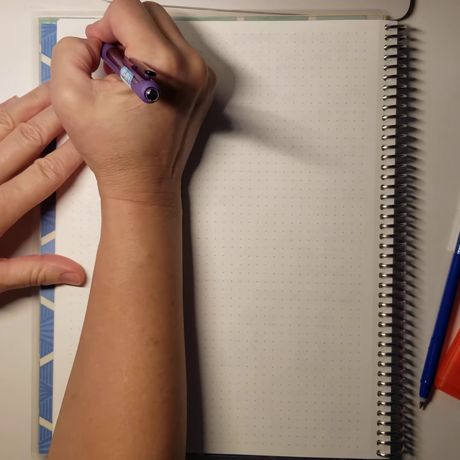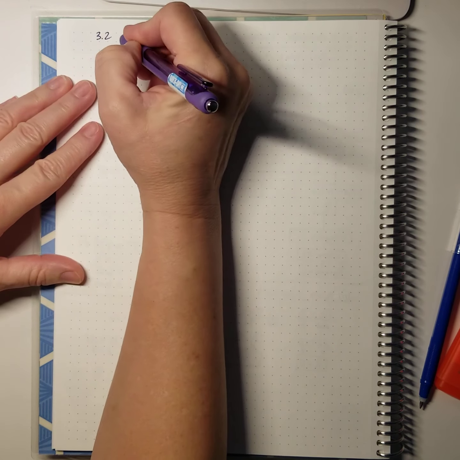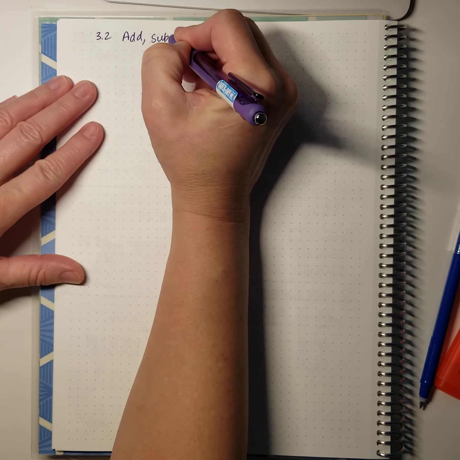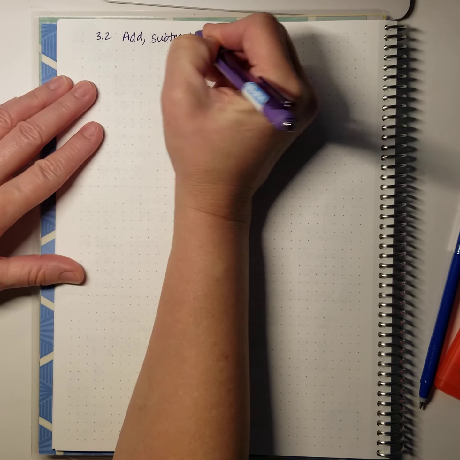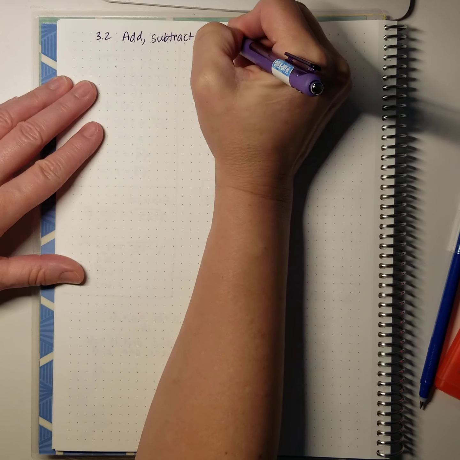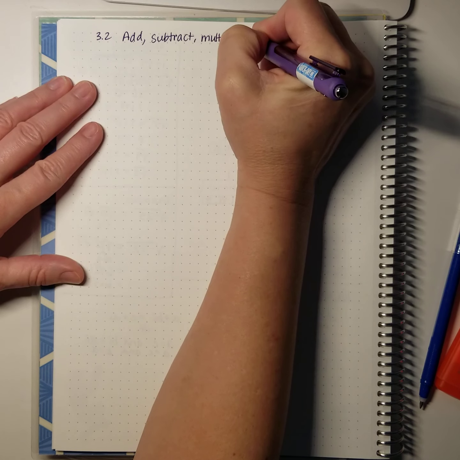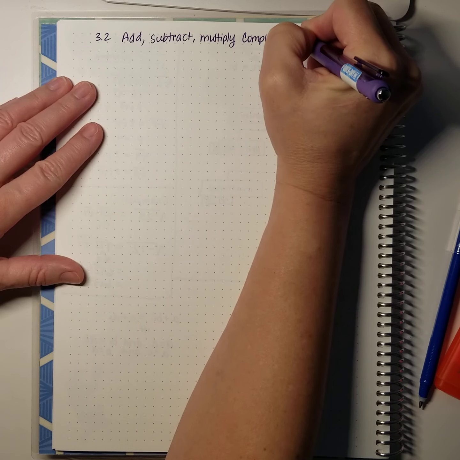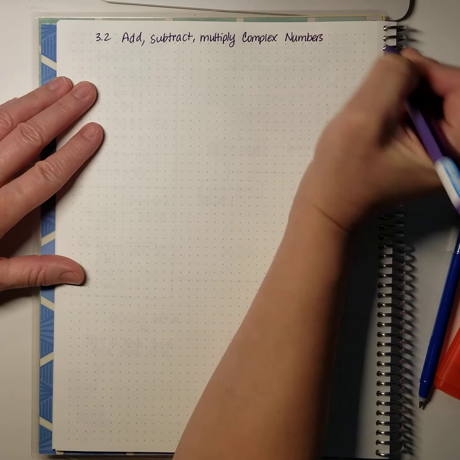All right, we're going to learn how to add, subtract, and multiply complex numbers. And adding and subtracting is pretty straightforward.